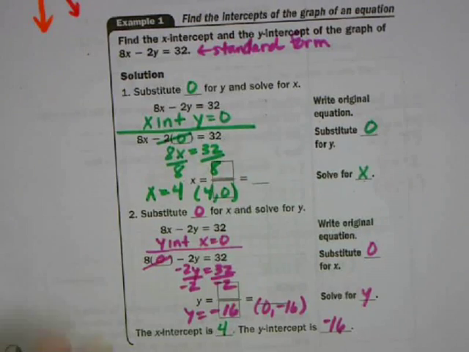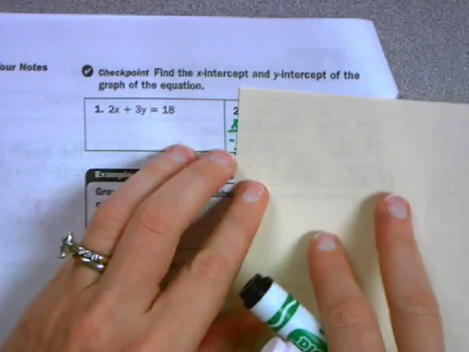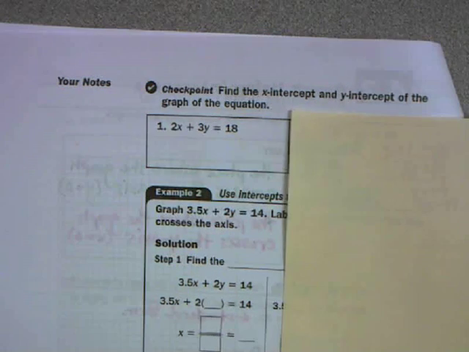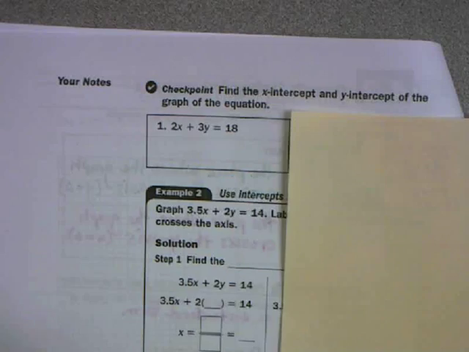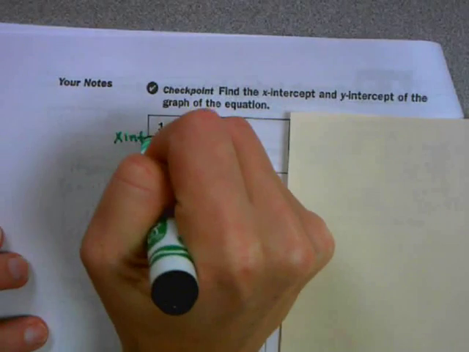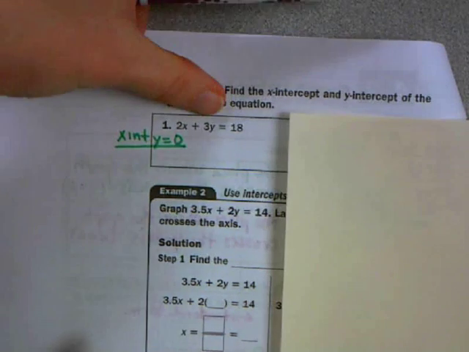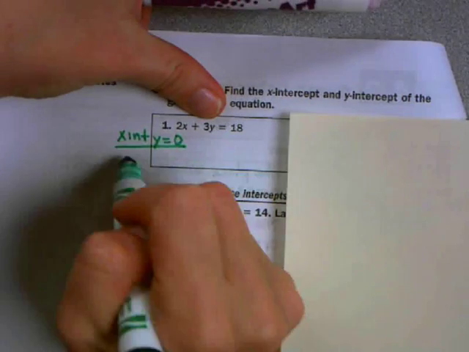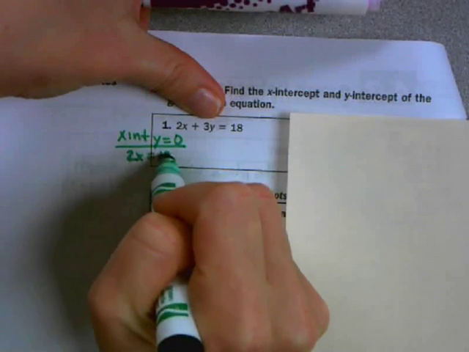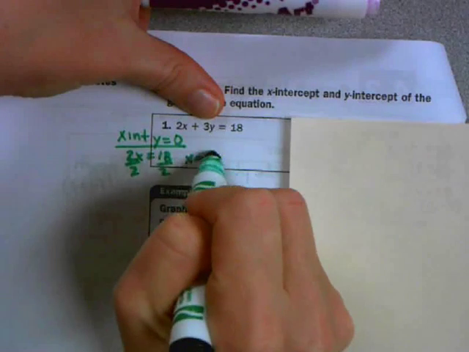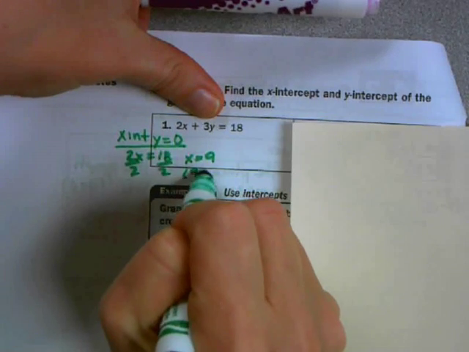Okay, so let's do this one on the next page. We're going to do one more example together here. This is in standard form. It asks me to find the intercepts of the graph. So I'm going to give my little headings there. x-intercept, y equals 0. Now, I know that anything times 0 is 0, so this is going to cancel right out, so I'm just going to write 2x equals 18, divide both sides by 2, x equals 9, and I could write that as the coordinate (9, 0).